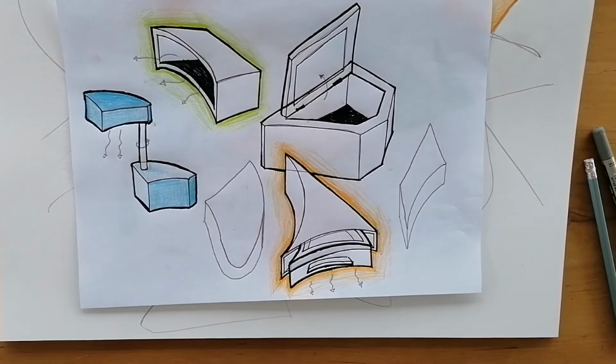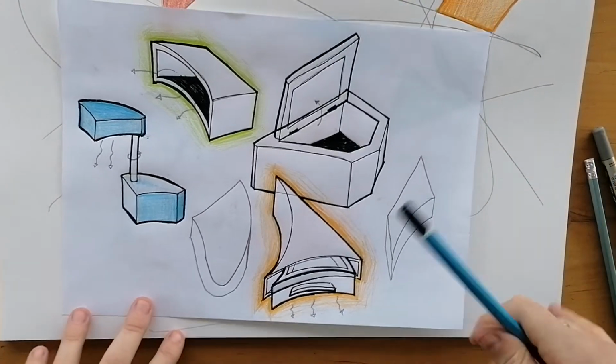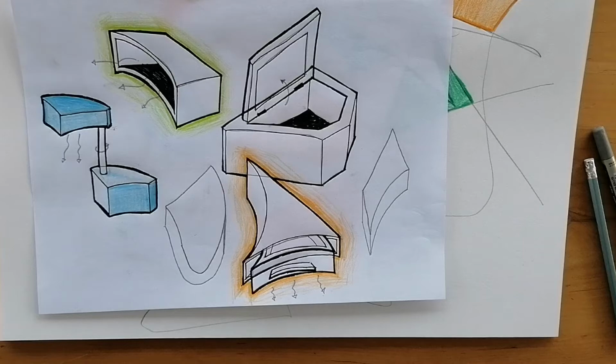So there's lots of different ways. So I want you to render a few of those in those different ways, and you can really see the rendering kind of lifts the designs off the page.